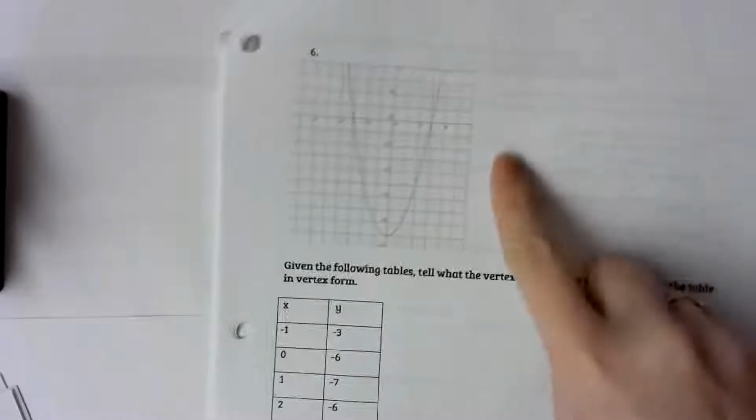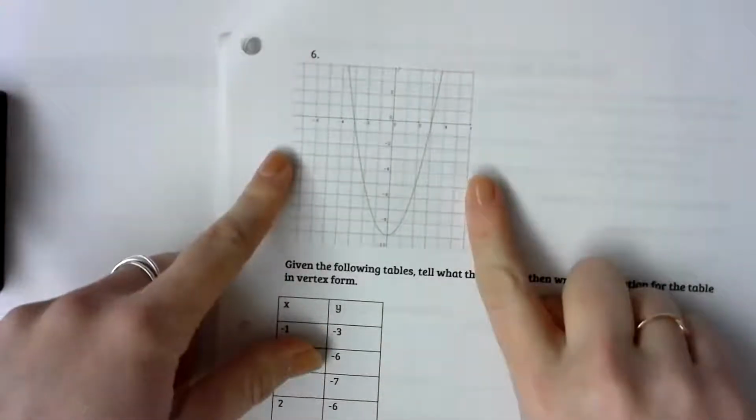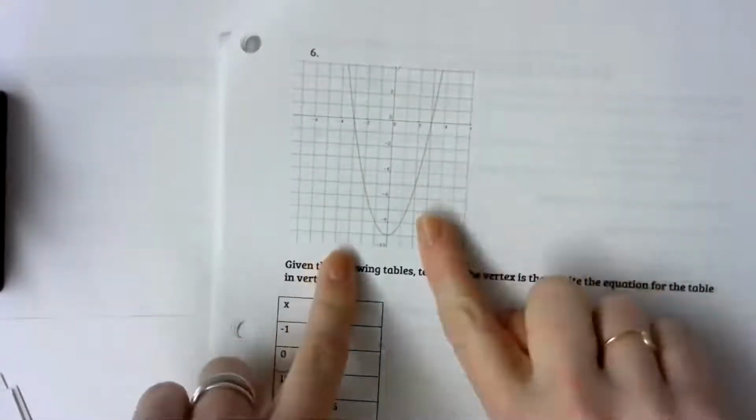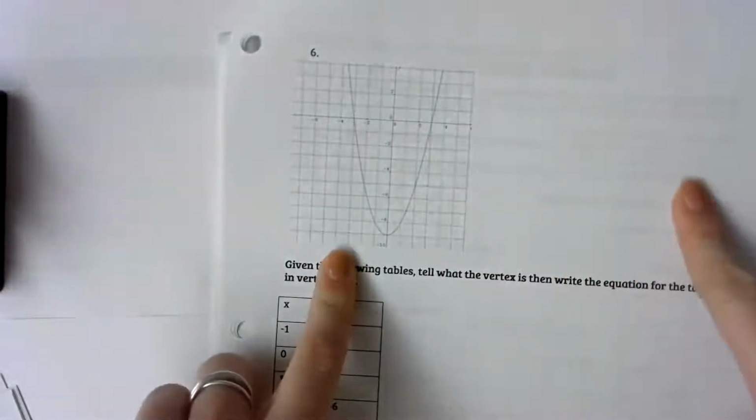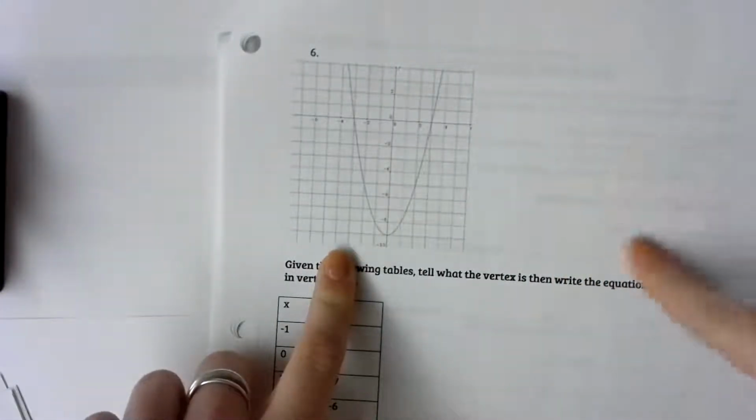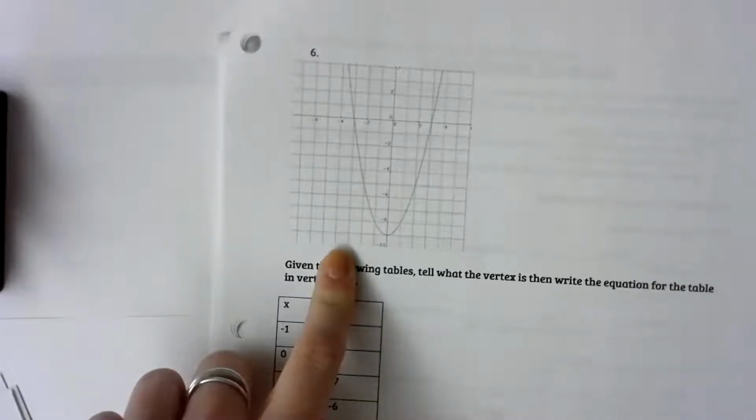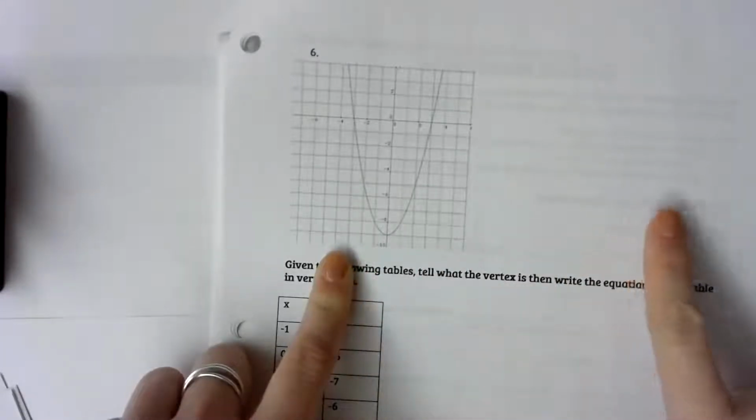So I want you to go ahead and do this one on your own. And this one is also going to have that same thing where you don't have to have the parentheses. So I want to challenge you to see if you can write both equations there.